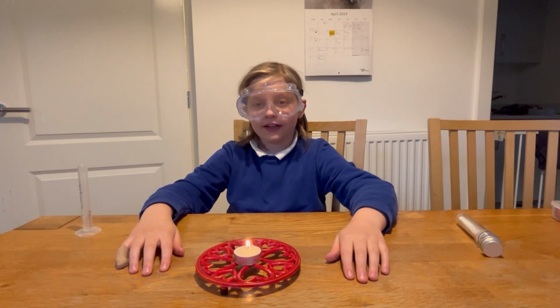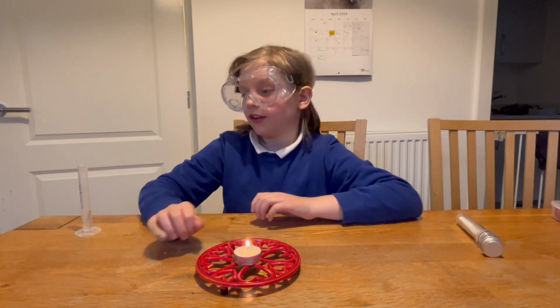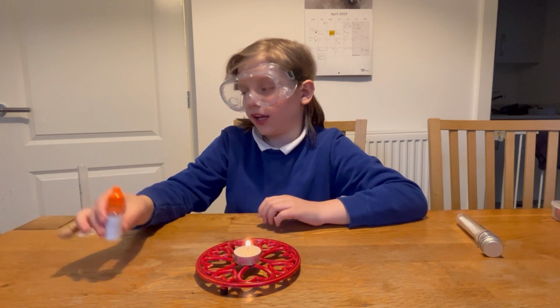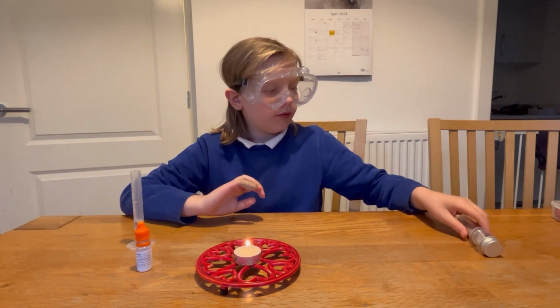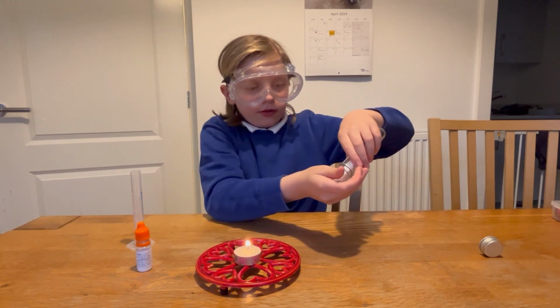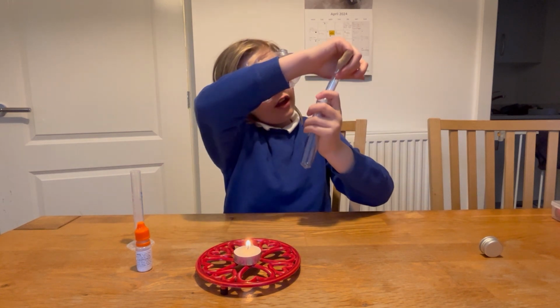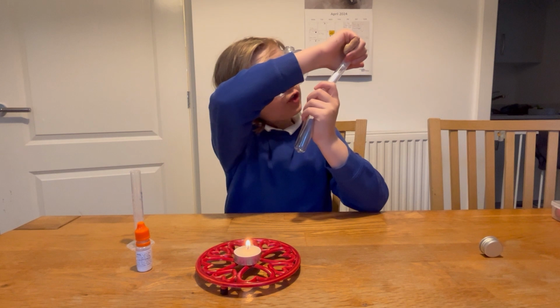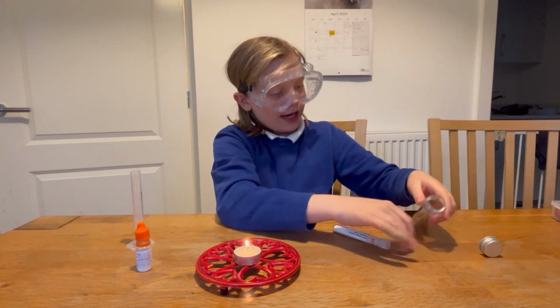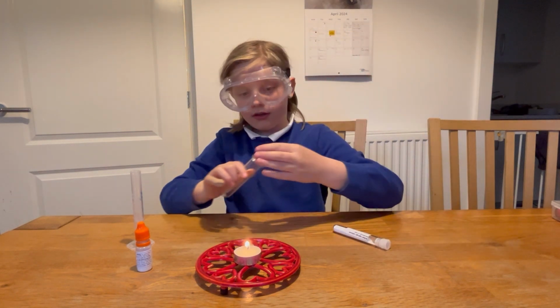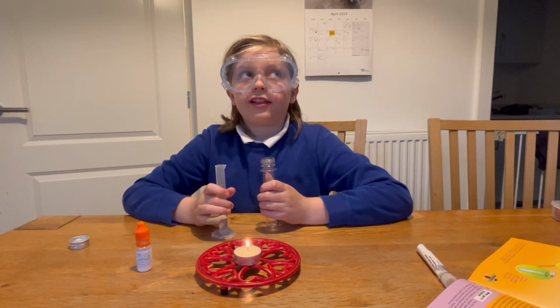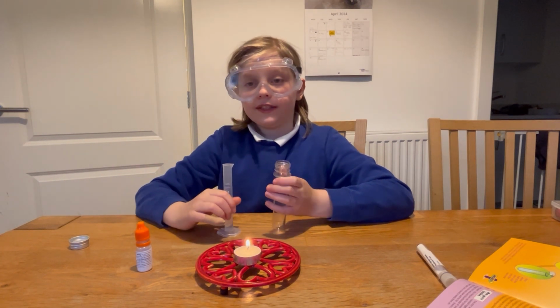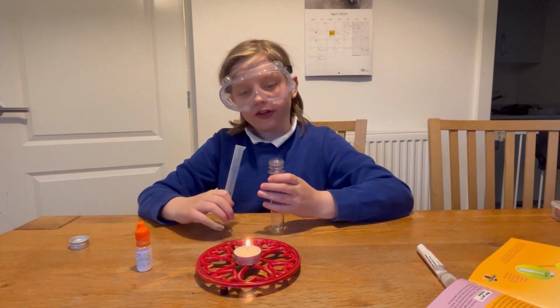Today we're going to make a flame vanish. So first thing we have is some citric acid, 5 millilitres of water, some bicarbonate of soda, aka sodium hydrogen bicarbonate, and a mixing tube. You might recognise these ingredients from my breathless balloons video, where we inflated a balloon with chemical reactions.